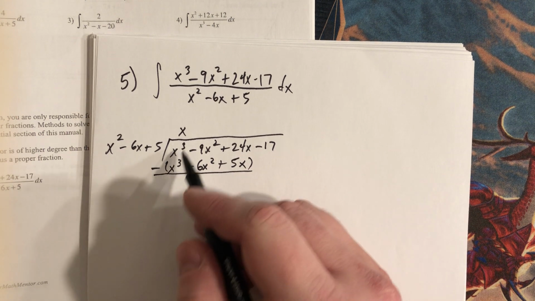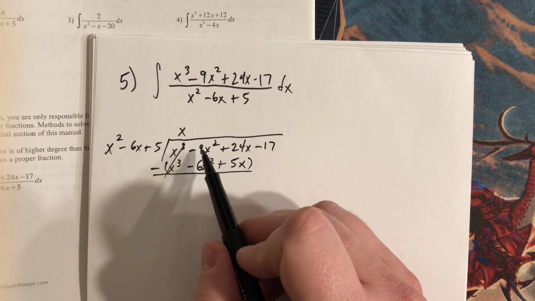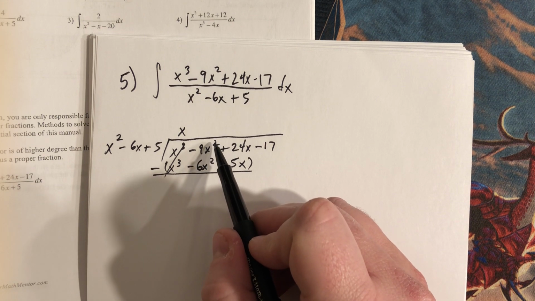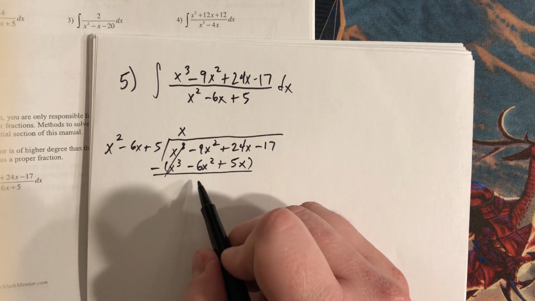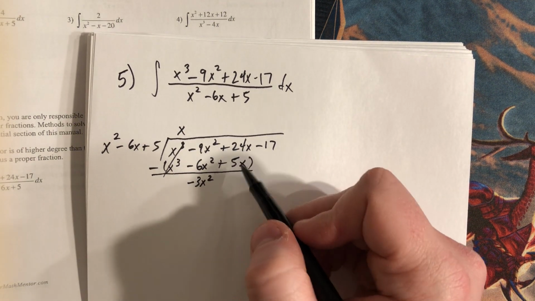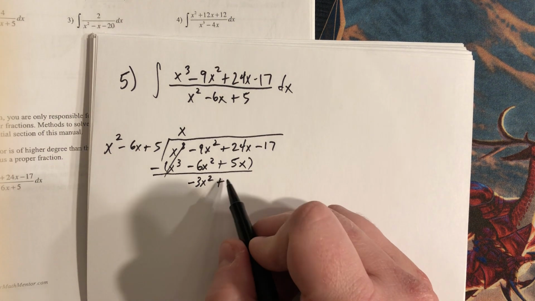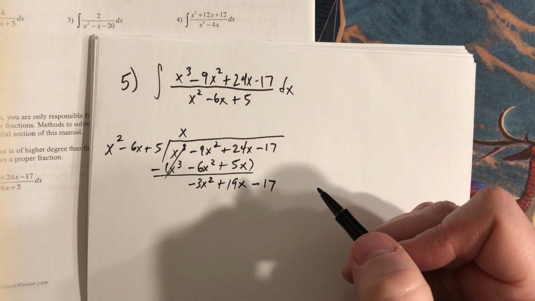So x cubed minus x cubed goes away. Then negative 9x squared minus negative, so it's a positive, we're adding 6x squared to it, so that's negative 3x squared. And then 24 minus 5x is plus 19x minus 17.